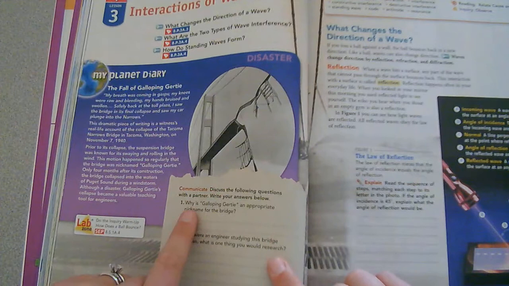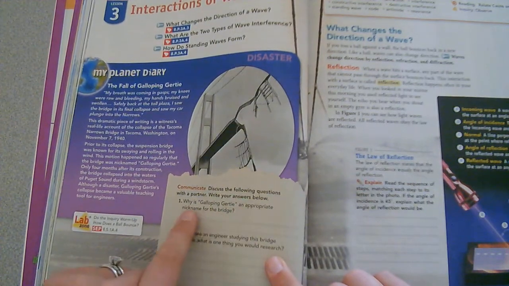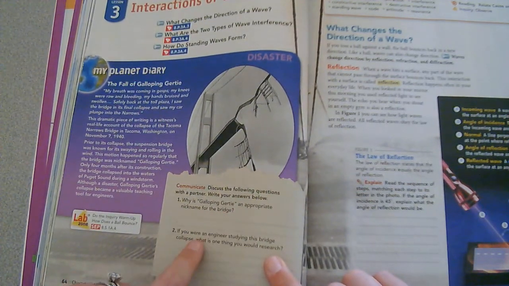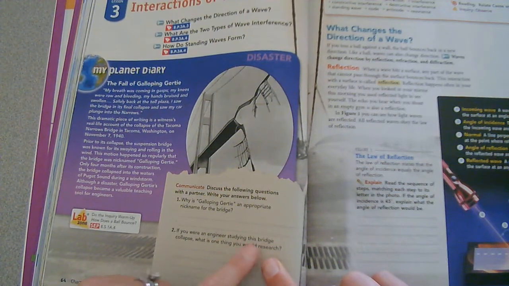All right, so why is Galloping Gertie an appropriate nickname for the bridge? If you were an engineer studying this bridge collapse, what is one thing you would research?